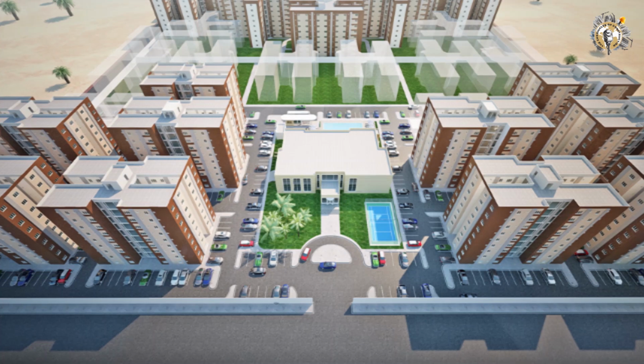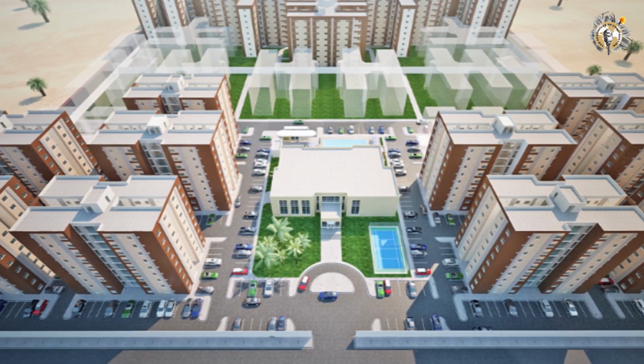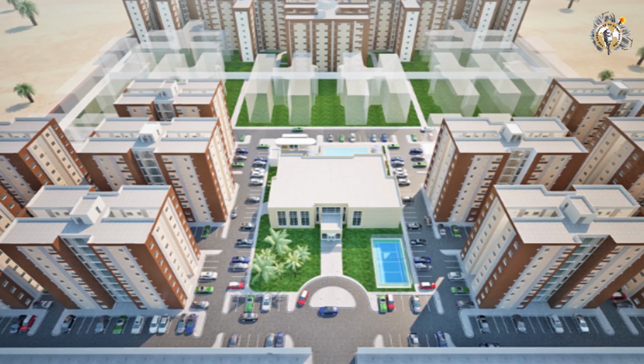You might not be able to access the Mass Housing Scheme as an individual, but you do that as a corporate body or maybe through a cooperative. So you apply to key into the Mass Housing Scheme, and we give you the guidelines and all the requirements needed for you to key in.